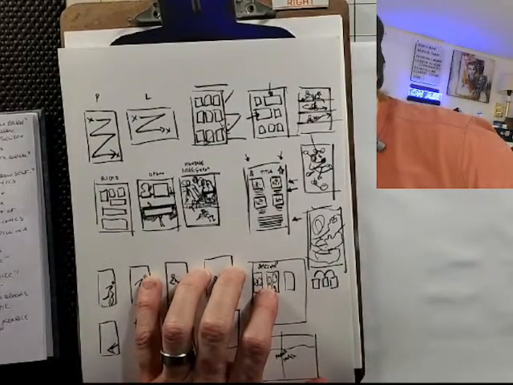Appreciate your thoughts on this. Really interesting. I've often enjoyed the use of thought bubbles, specifically in Spider-Man comics. Oh yeah.